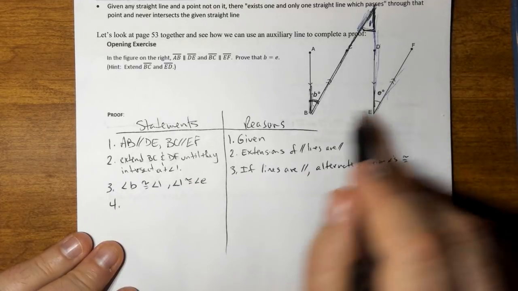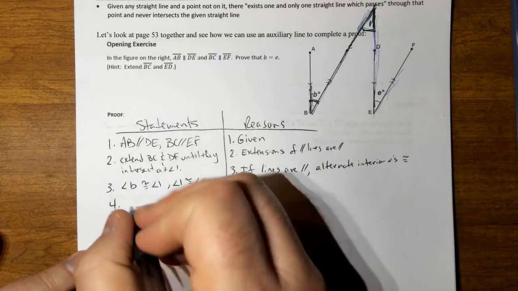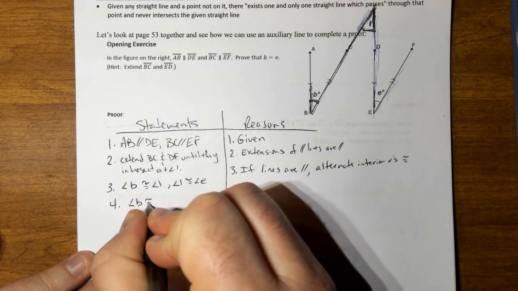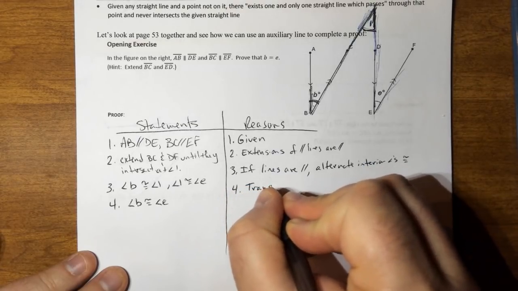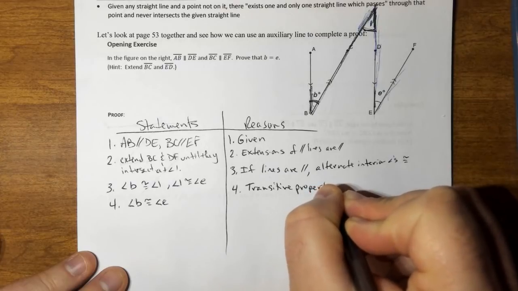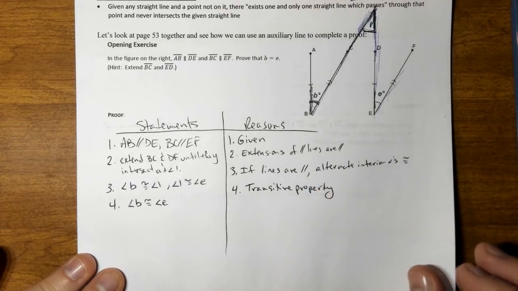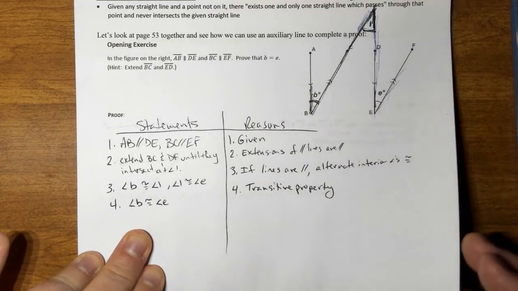And so can we get B and E congruent from this? Yes, we can, because we got them both equal to 1. So we can use our transitive property again. All right, and so that proof is done. We're done because we got the proof statement.